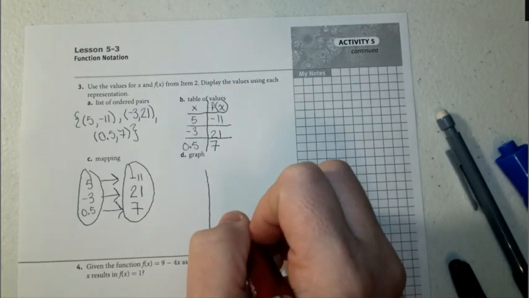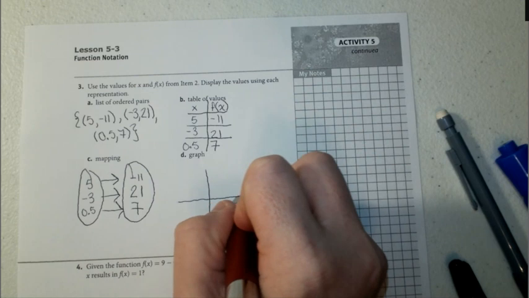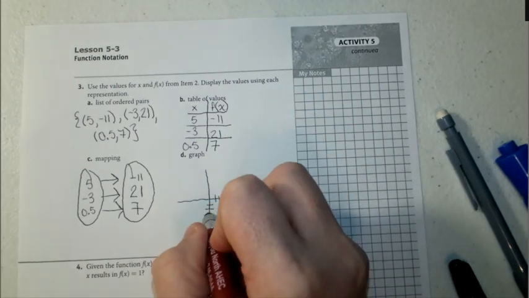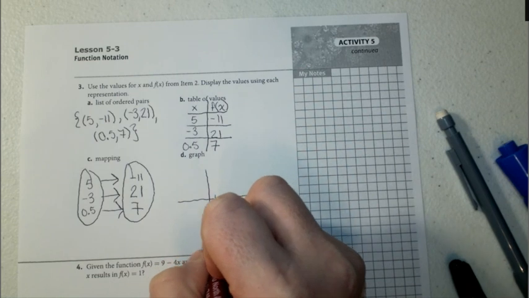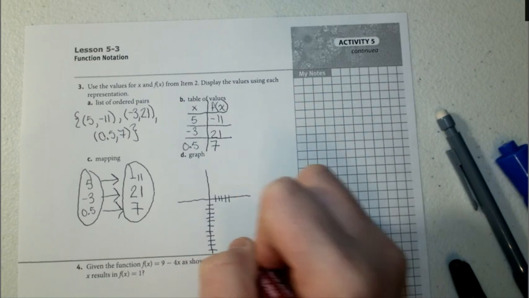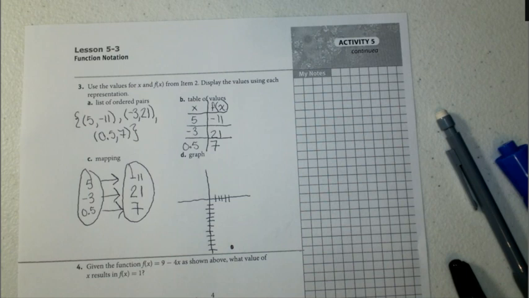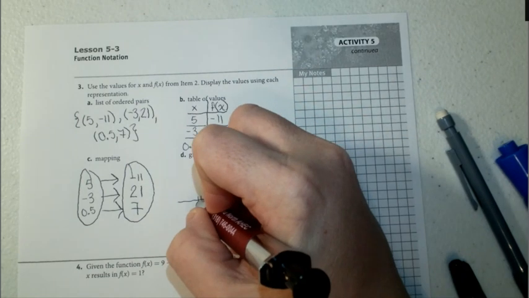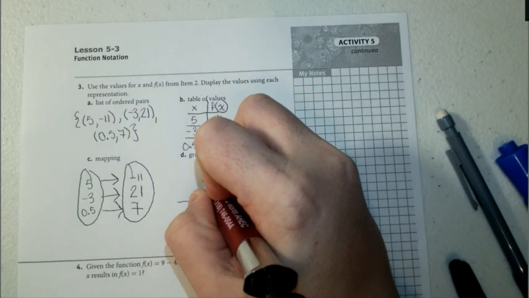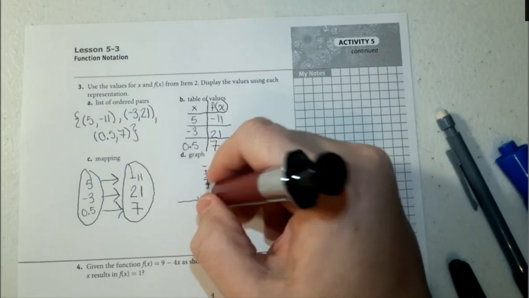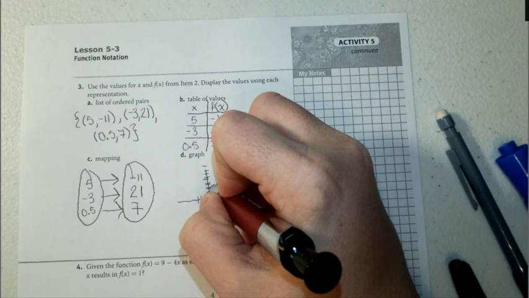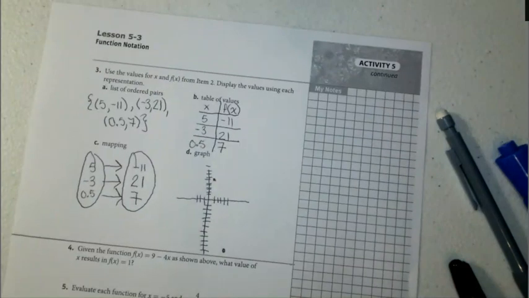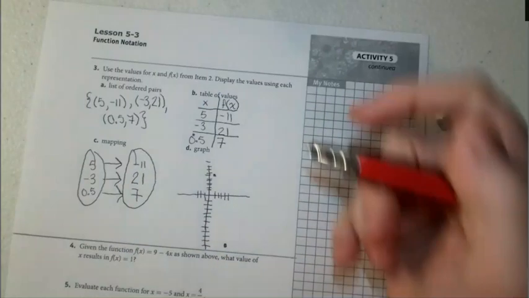And in the final one, it asks us to graph. And we're going to have this other one is going to be like way up here, okay?